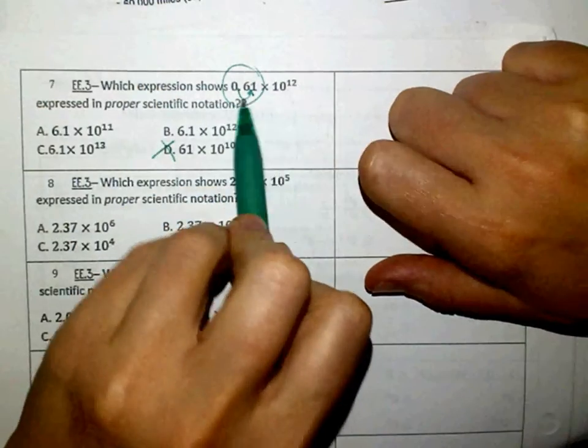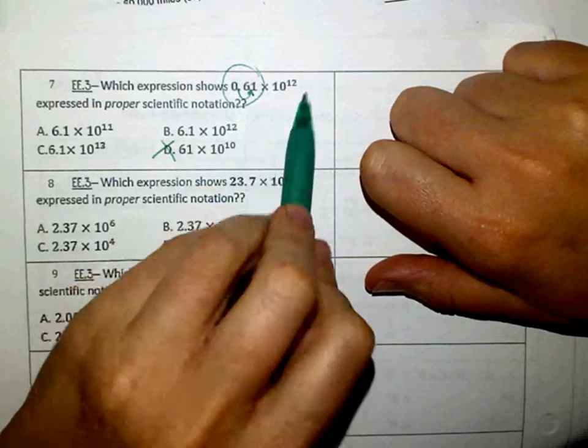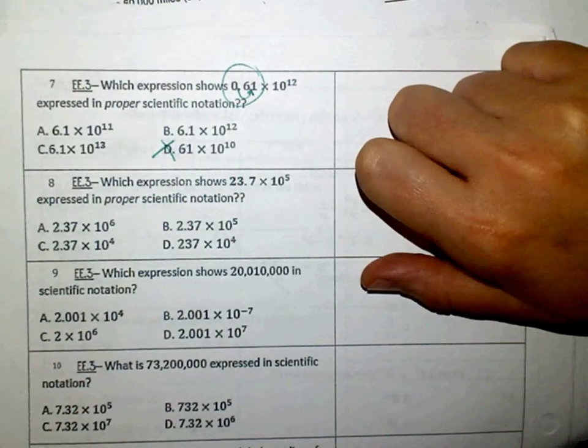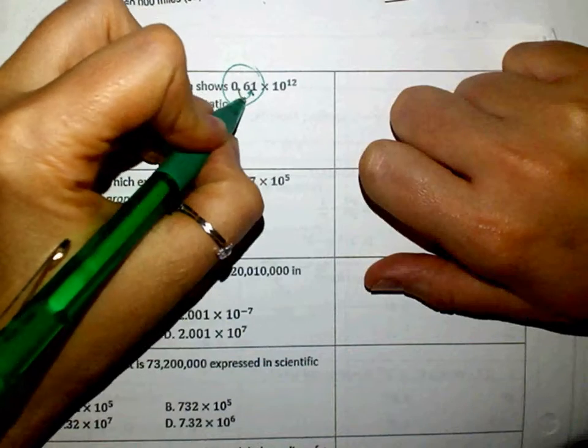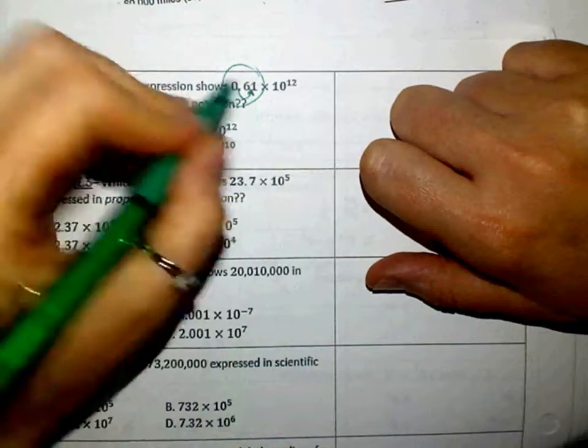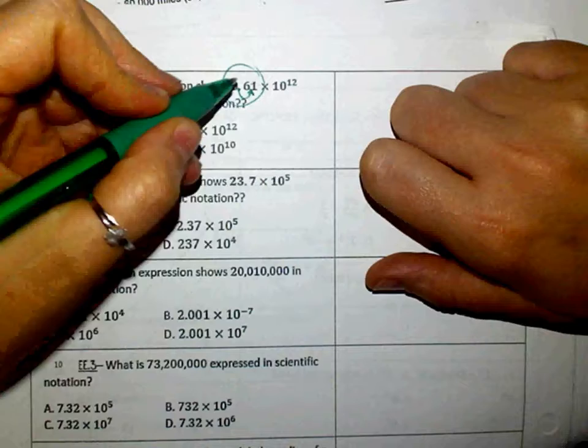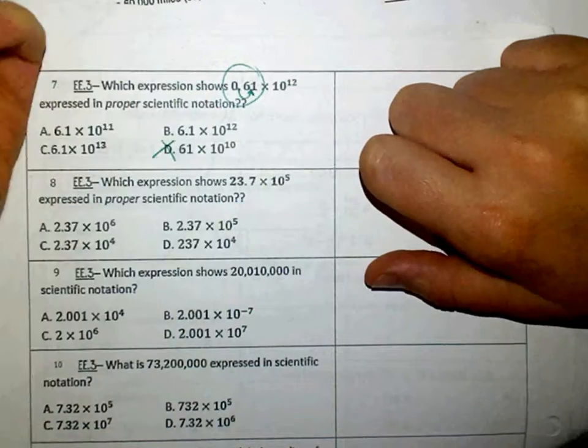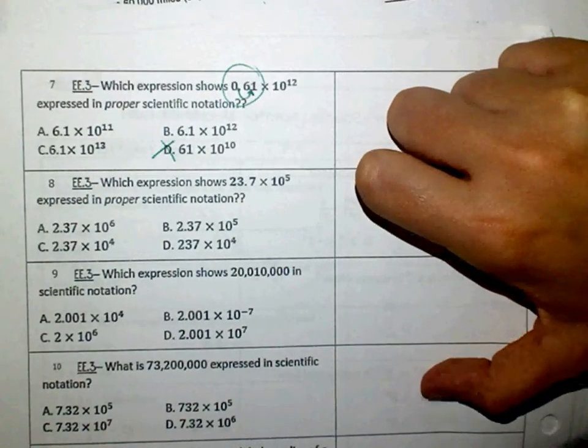However, when you move the decimal, it changes the exponent, right? So when you move the decimal 1 to the right, you're changing it from 0.61 to 6.1. So you're making the number bigger.